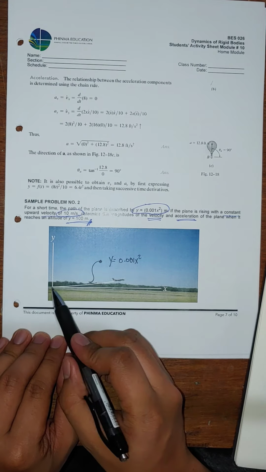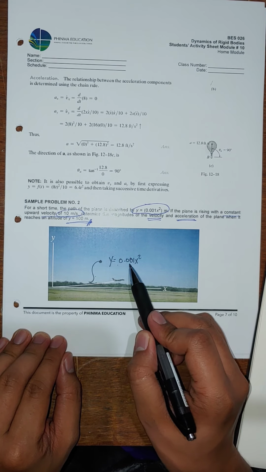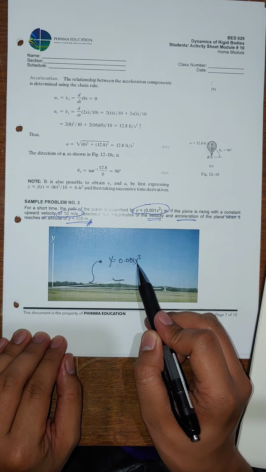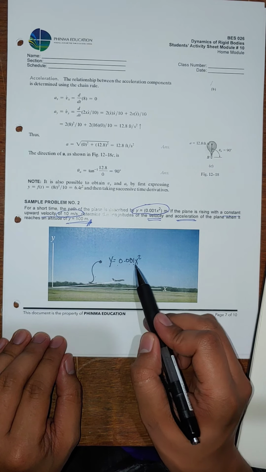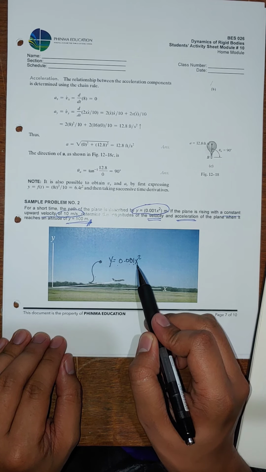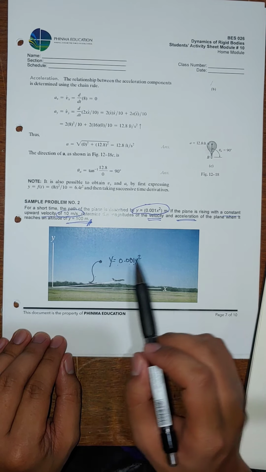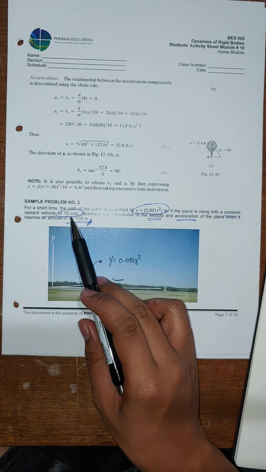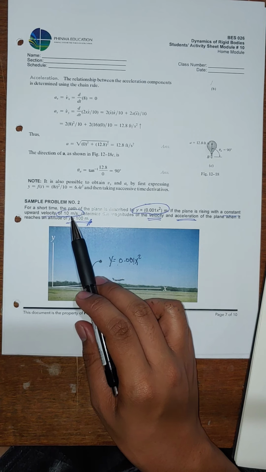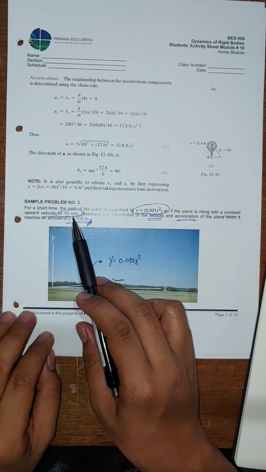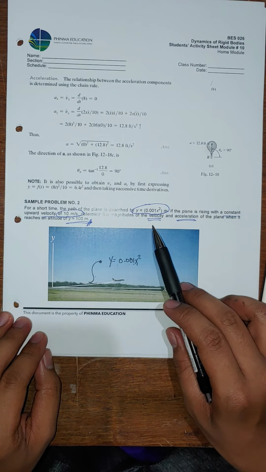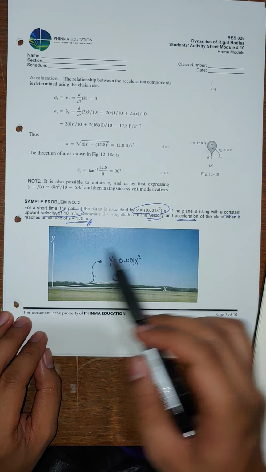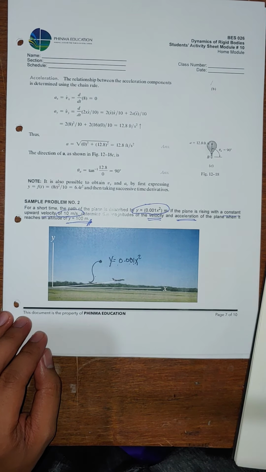So the path of the airplane is y equals 0.001 x squared. So this is y as a function of x. And then our constant velocity along y is 10 meters per second. So this is a constant velocity along y, vy. It means the acceleration along y is 0. Determine the magnitude of velocity and acceleration of the plane when it reaches an altitude of y equals 100.